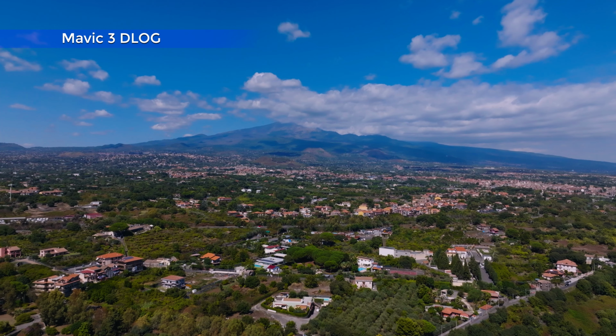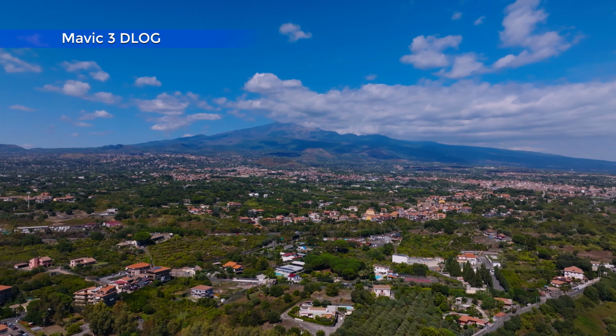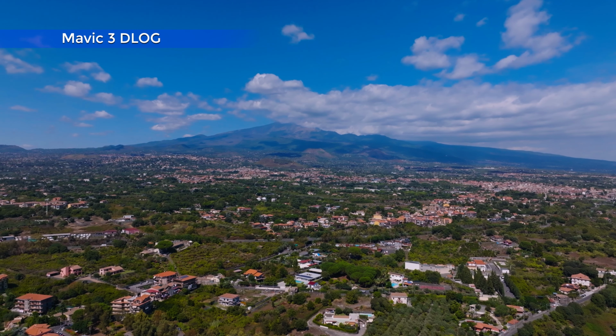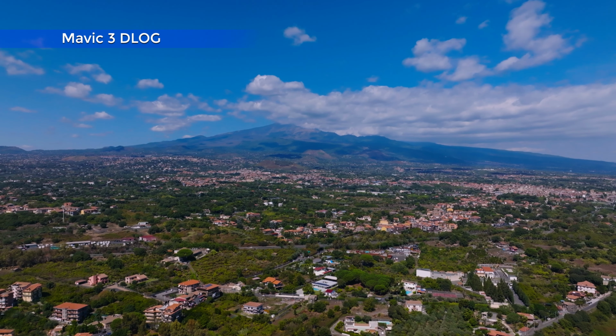When color grading, it is important to use a correct LUT. DJI supplies a very good one to use with this color profile.